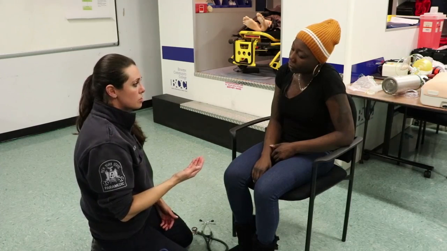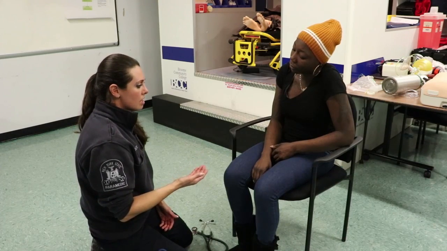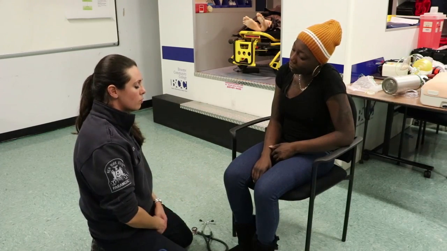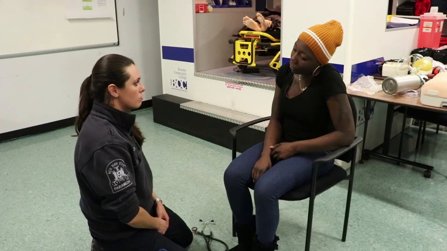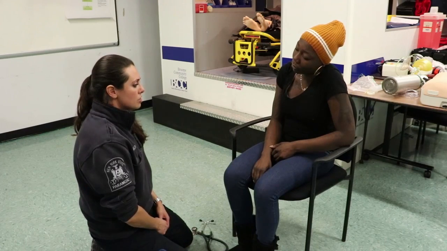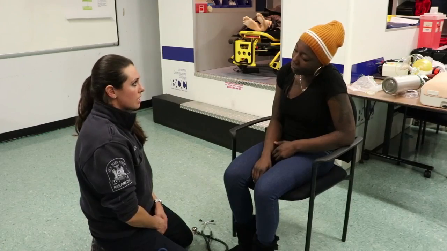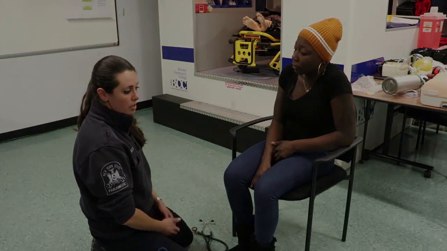Respirations are 28 and shallow at this time. She does have a pulse rate of 128. We get the radials with a blood pressure of 142 over 90. She is complaining of 10 out of 10 chest pain, and she has taken nitro without relief prior to our arrival.